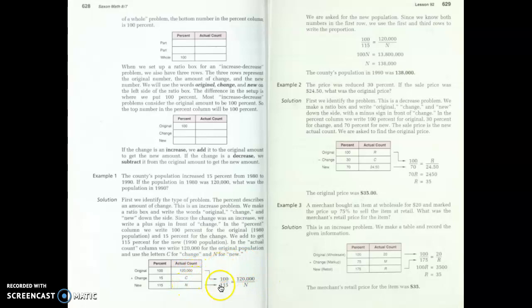And you're going to see that modeled right here. 100 is our original percent. We know it's increased to 115%. So we're going to set up that ratio. 120,000 was our original population. Our N is our new population. So when you multiply across, we cross multiply here: 100 times N is 100N. We multiply 115 times 120,000 to get this lovely number, 13,800,000. Well, when we divide both sides by 100, we get that our new population was 138,000 in 1990. So that represents a 15% increase from 120,000 to 138,000. And that change right here would be, what would that be? 18,000. It grew 18,000 people in 10 years.